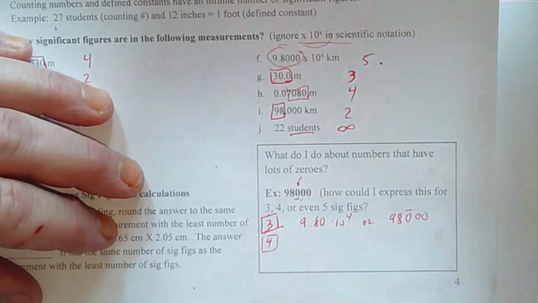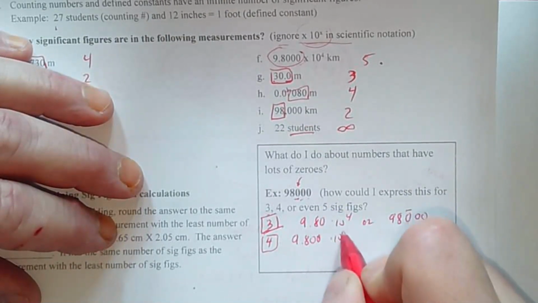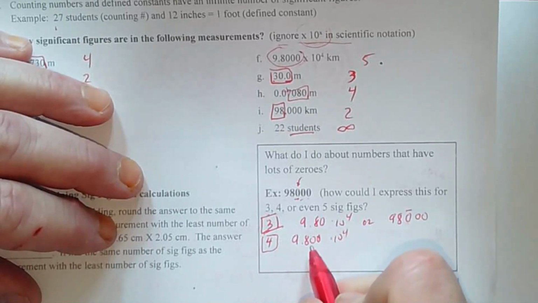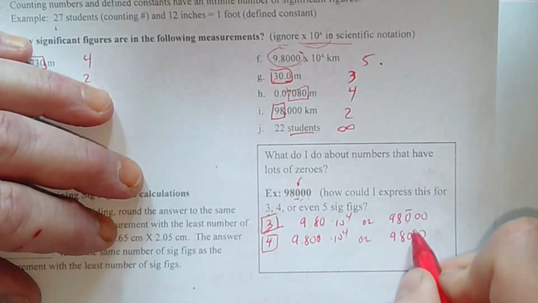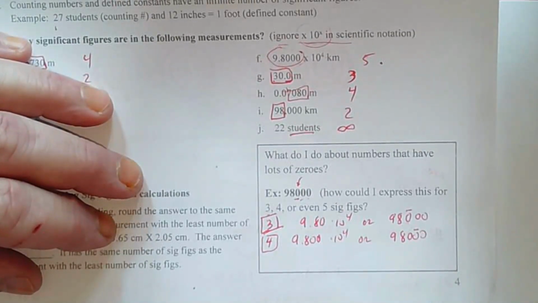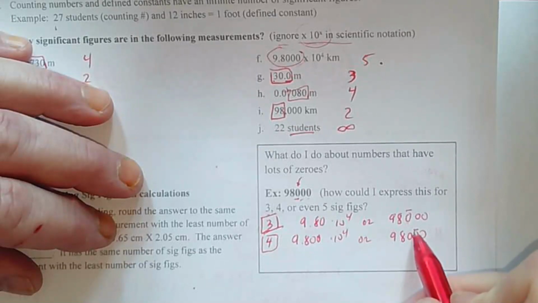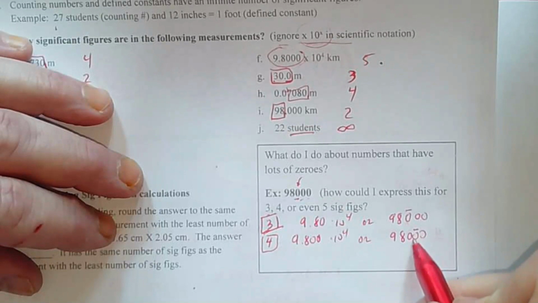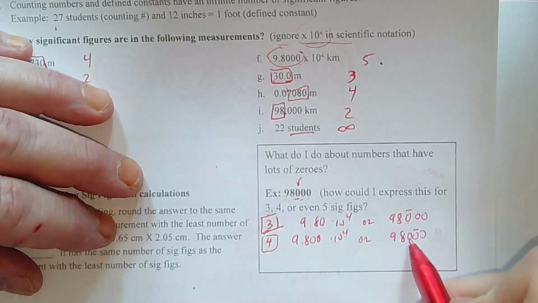To write this with 4 significant figures, I can write it in scientific notation like this, 9.800 times 10 to the fourth, or without scientific notation, I put a line over the middle zero. I don't put a line over both of these, just the last zero that I'm saying is significant. Because this says if this zero is significant and this 8 is always significant, that means all zeros between is going to be significant.